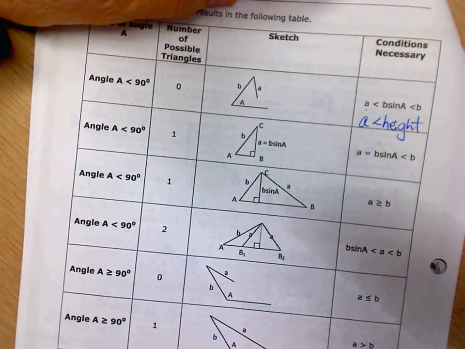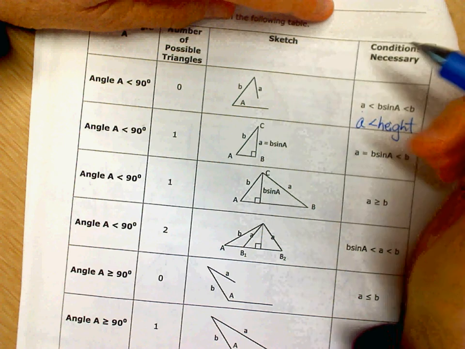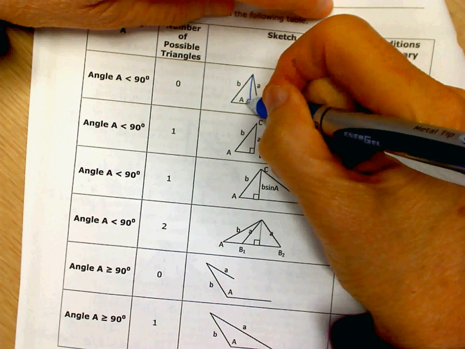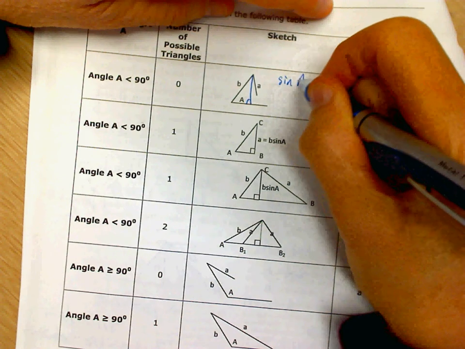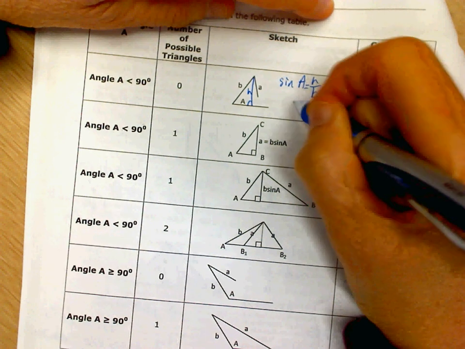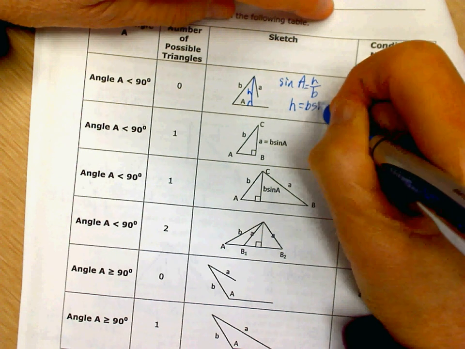Because if I draw in a right angle triangle here, sine of A equals the height h over B, so h equals B sine A. The height of the triangle is B sine A.